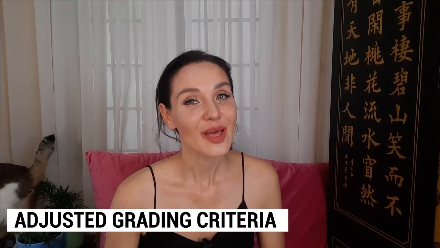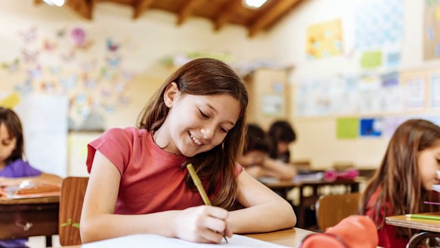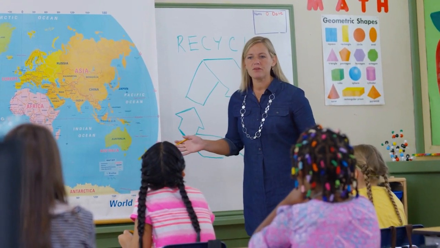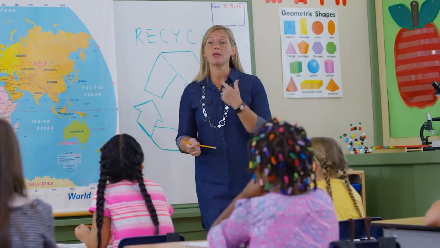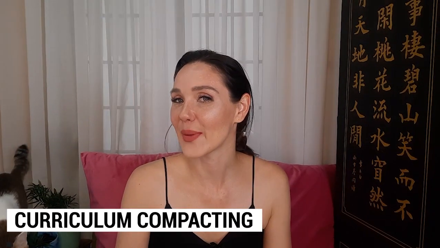Number 11, adjusted grading criteria. Grading can be modified to prioritize comprehension and learning rather than the perfect execution of written tasks. For example, a teacher might focus more on a student's understanding of a concept rather than their spelling in a written assignment.